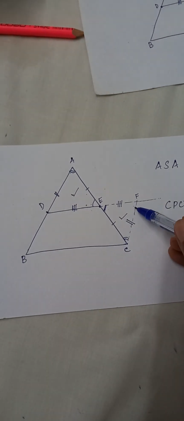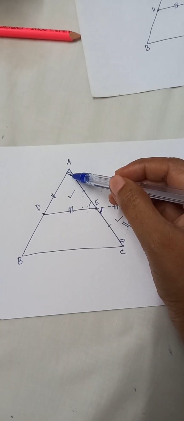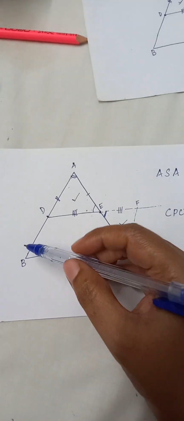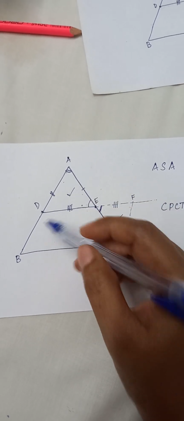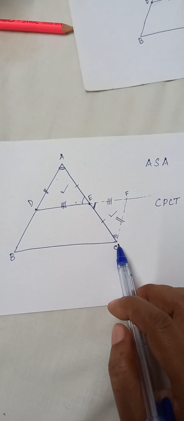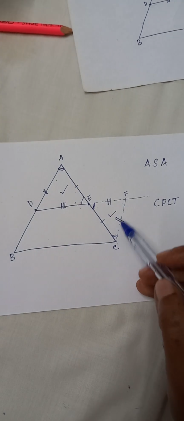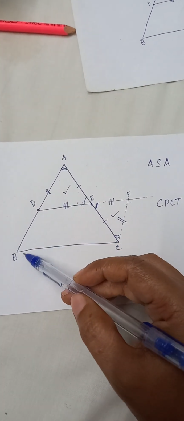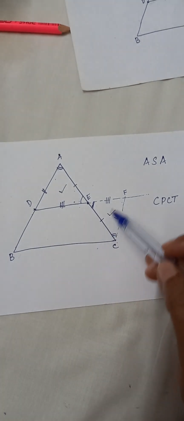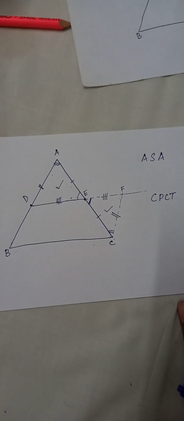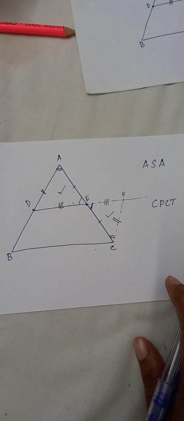Now this CF is equal to AD. Also we know that AD is equal to BD because D is the midpoint of AB. So we get CF equal to BD, and CF is parallel to BD also. So we get one thing, which is BCFD is a parallelogram. We get BCFD as a parallelogram.